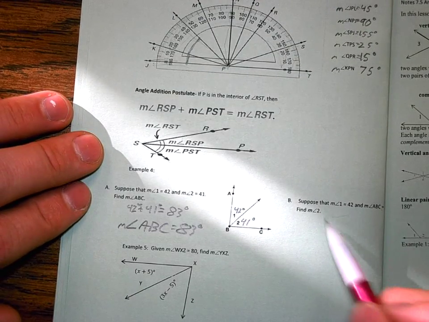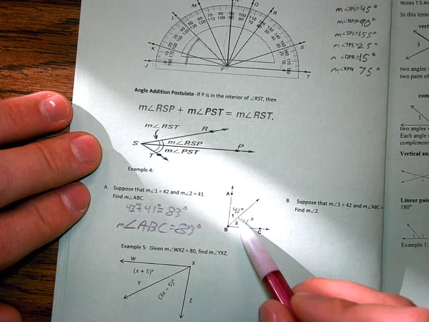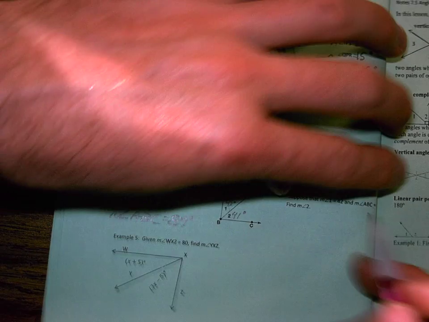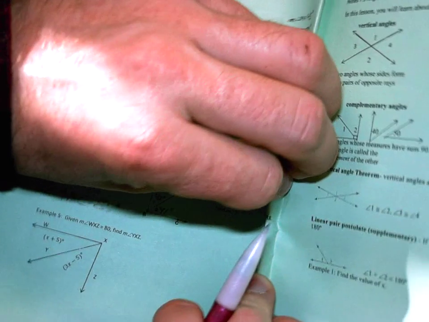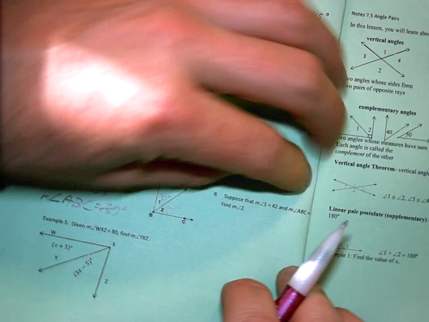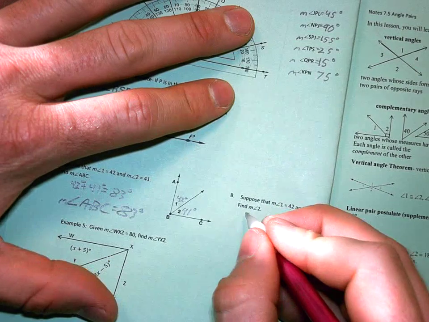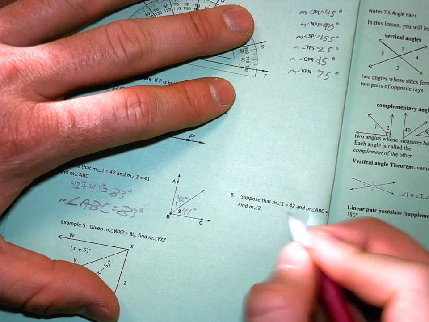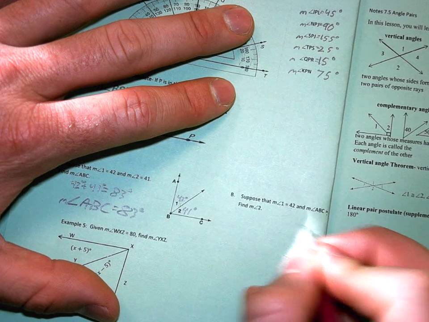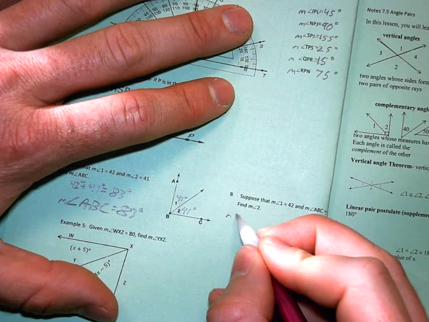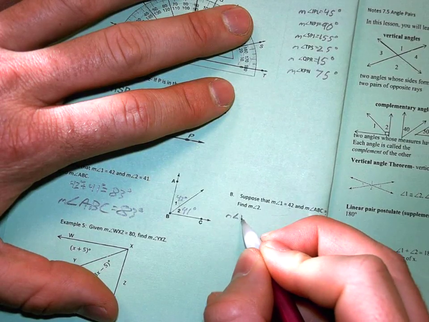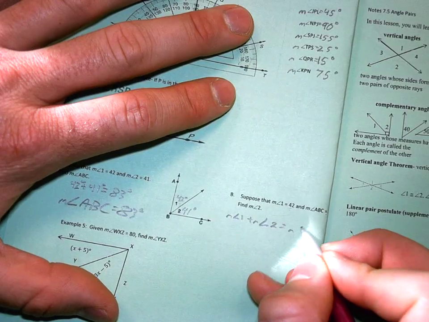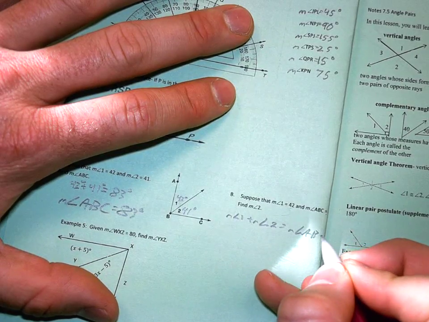Now this is kind of backwards. Now we're going to be given angle 1, 42 degrees, and we're given angle ABC. If you fold your booklet over, it says 88. So this time we're going to subtract 42 from 88. So if I wanted to write this out, measure of angle 1 plus the measure of angle 2 is equal to the measure ABC.